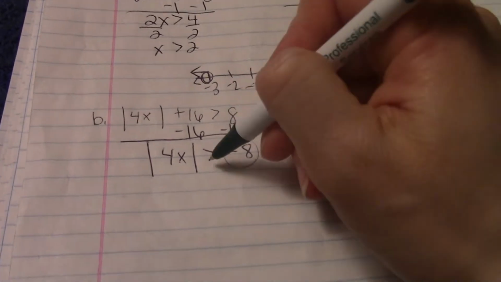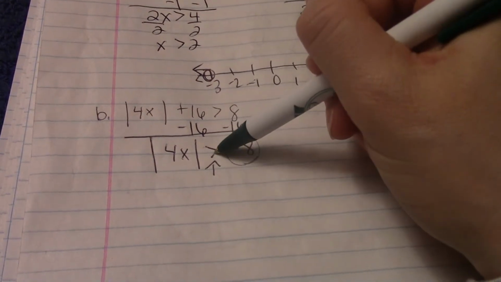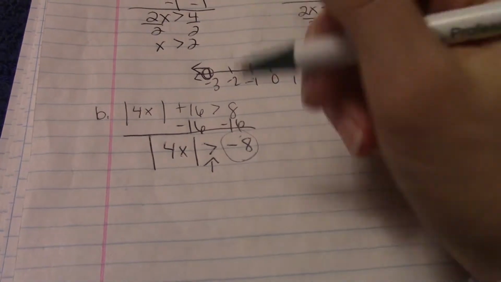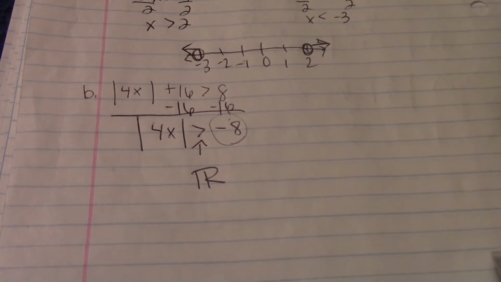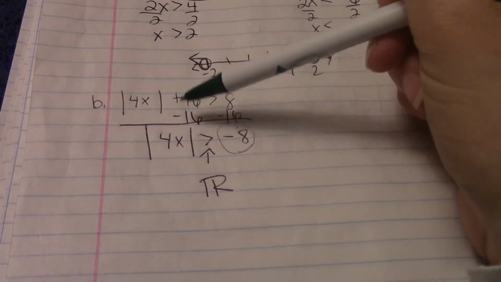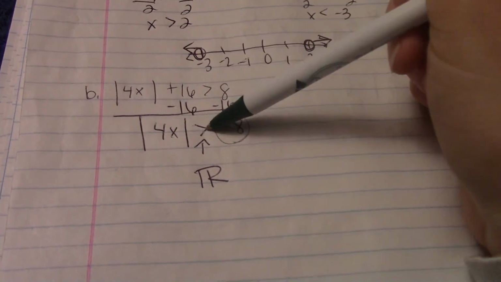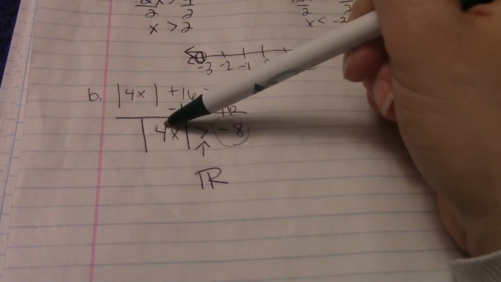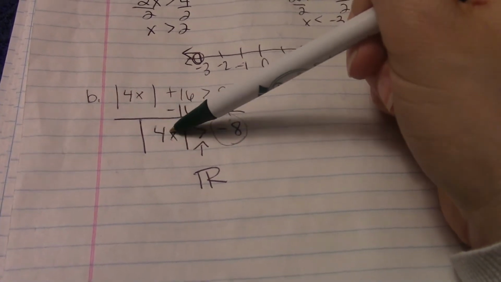It is based upon which way your sign faces. If your sign is greater than, you are going to have all real solutions. So any number I plug in here is going to be greater than negative 8. Because if we do 4 times 0, that's 0. Absolute value of 0 is greater than negative 8. 4 times 2, if we plug 2 for x, is 8.